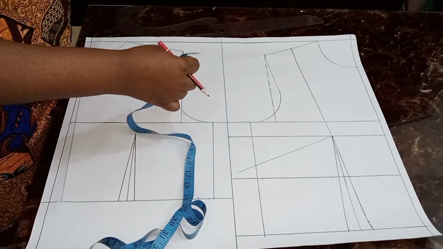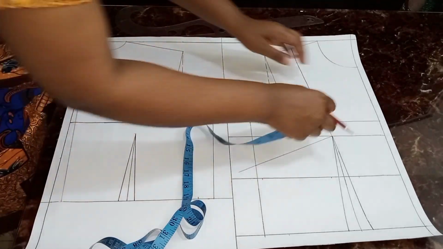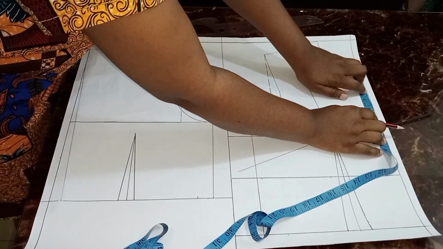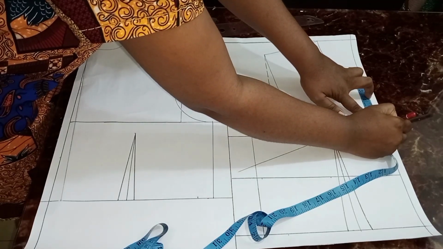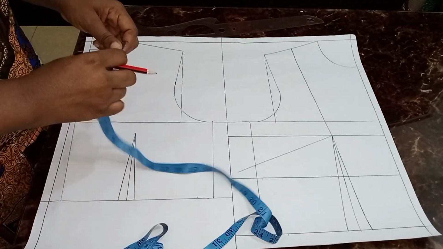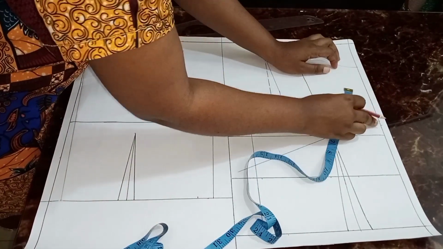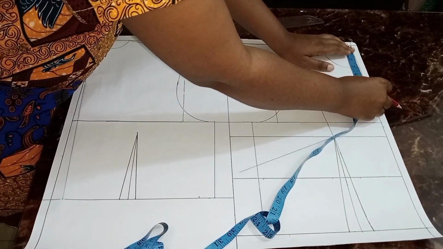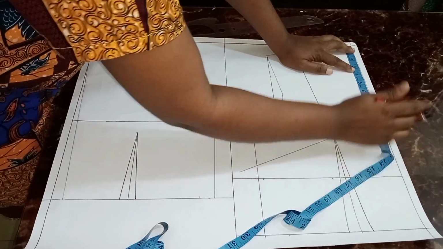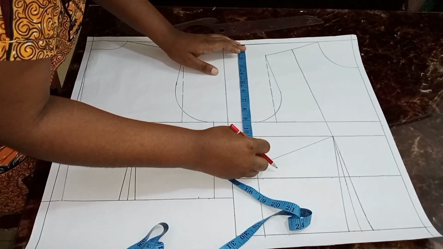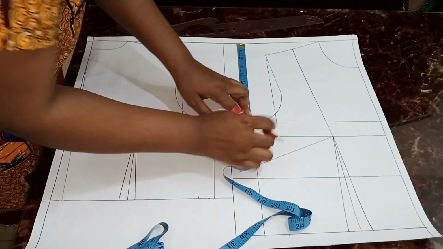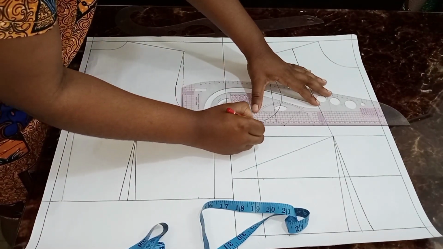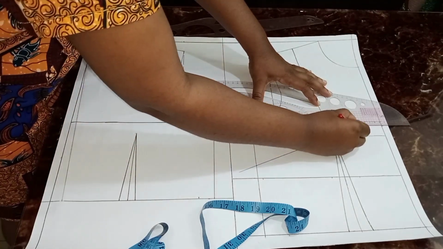Method 2 is you place your tape from your neck and measure down to your desired cleavage. In this case, my desired cleavage is 6.5 inches. That's the desired cleavage depth that I want. Now, because we need this 6.5 inches to run across this front block, I'll measure from the starting point to that 6.5 that we just measured, and that will give us 9.5. I'll mark that across. Then I'll use a broken line to connect it. So this is our cleavage line.